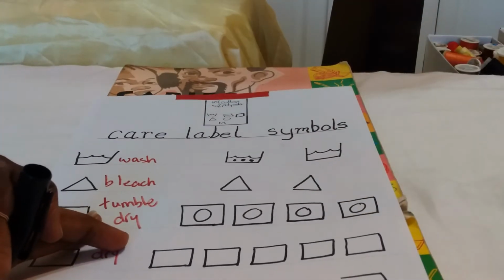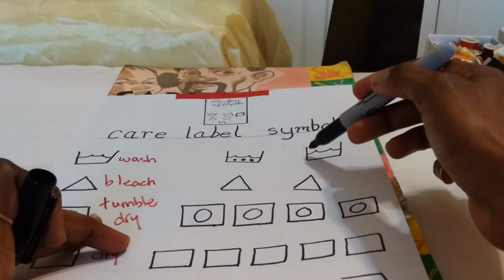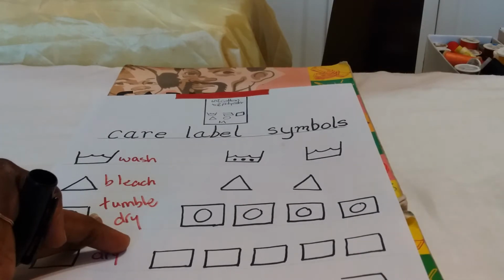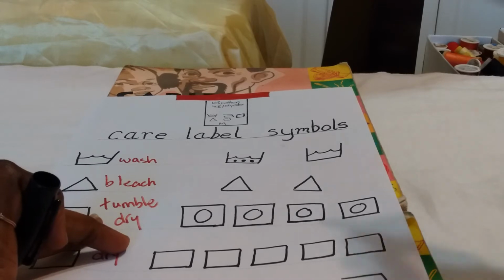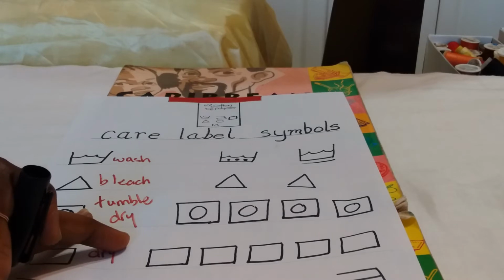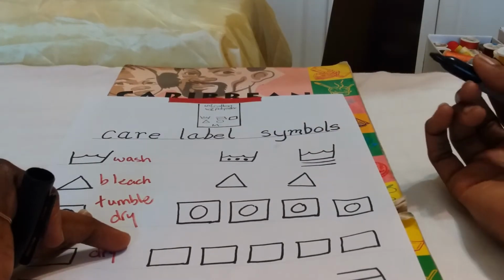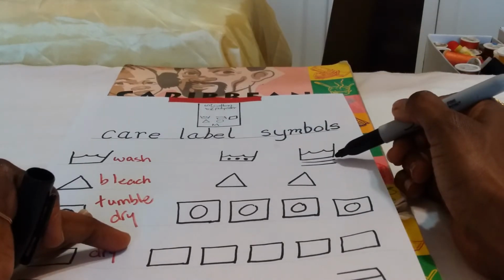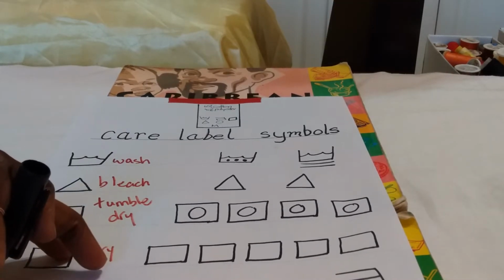Now, you also have different cycles in your machine. You have normal. If it's normal cycle, you will just have the bucket and it'll give you the temperature. But if it's a permanent press cycle, then you add a line under your bucket. Now, if it's gentle, you have to be extra careful. What do you think you do? You add an extra line. So 1 line is permanent press, 2 lines, gentle cycle or delicate cycle.